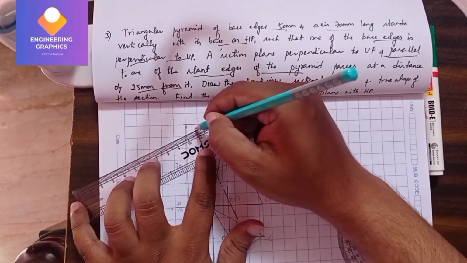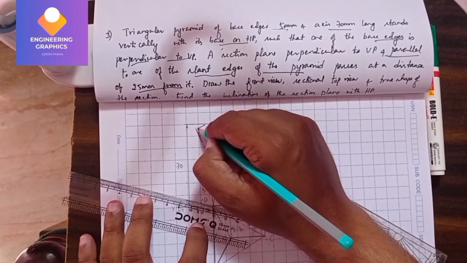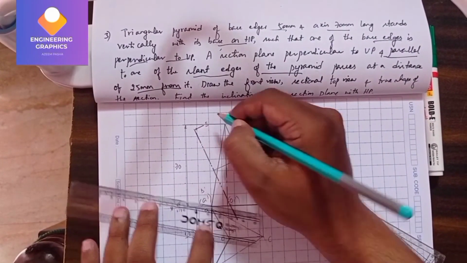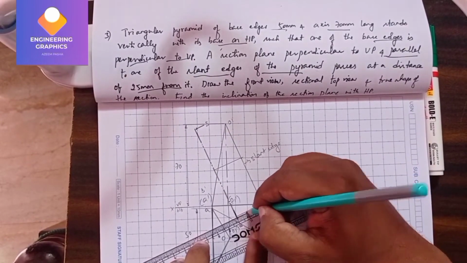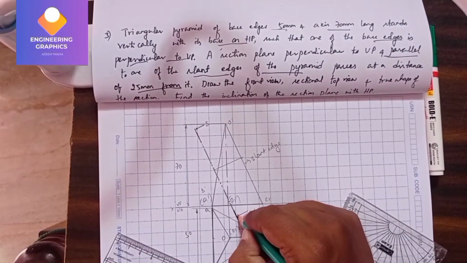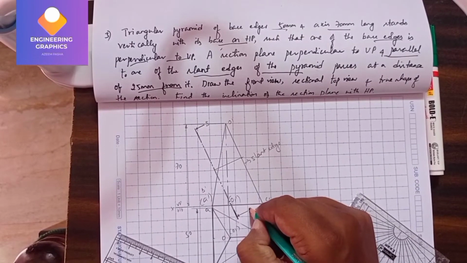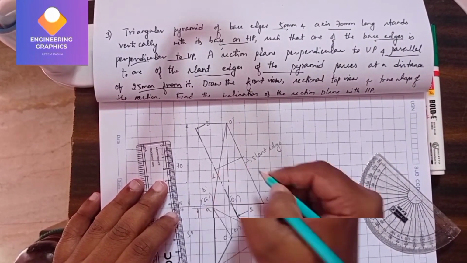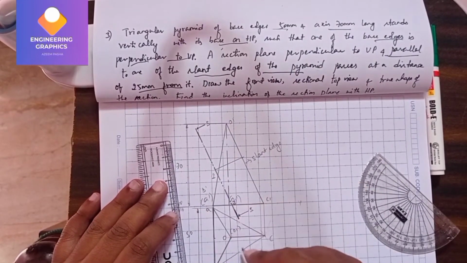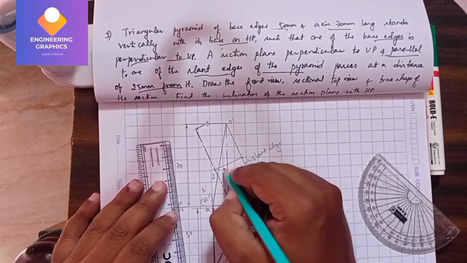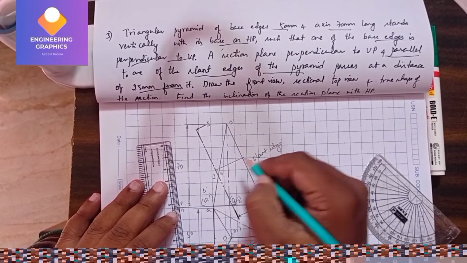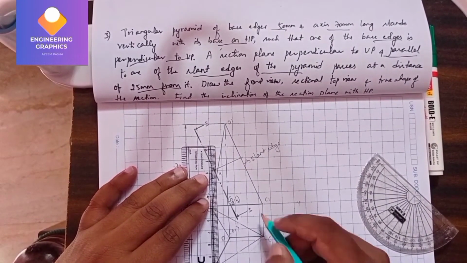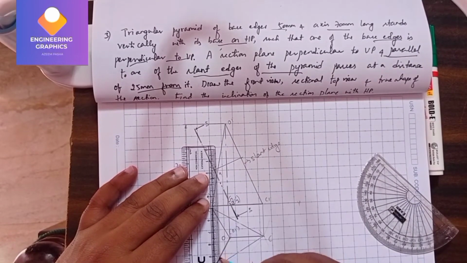Okay, so we have done. Now we can mark the cut points here. 1, 2, 3. You can see the section plane is cutting this way.